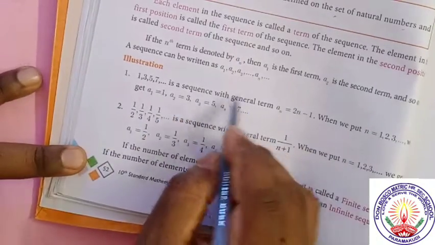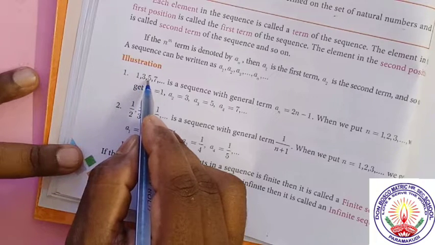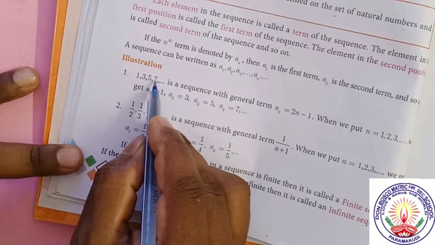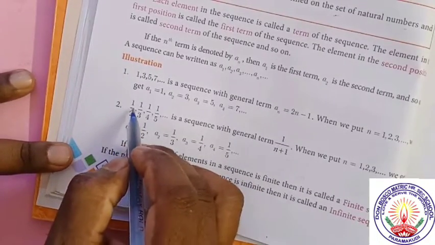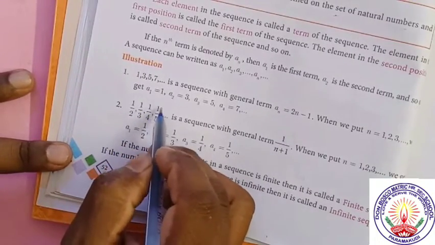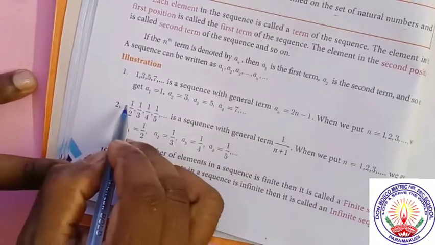So it is a sequence where a1 is equal to 1, a2 is equal to 3, a3 is equal to 5, and a4 is equal to 7, and it goes on like that. See the next example: 1 by 2, 1 by 3, 1 by 4, 1 by 5, and so on is also a sequence. Now look at the numerator.